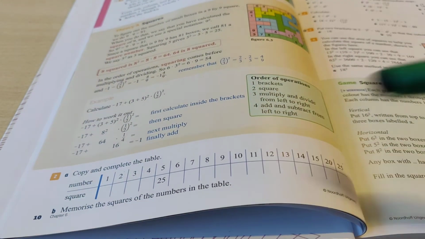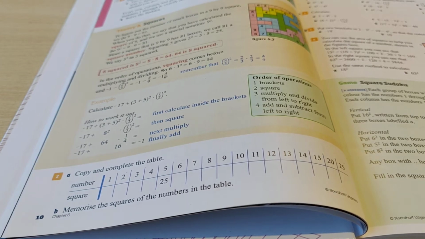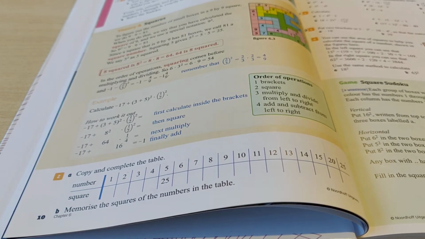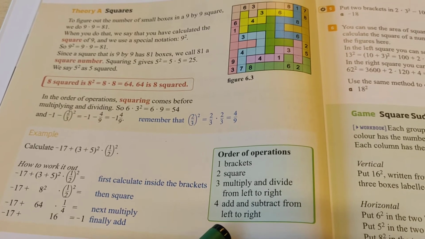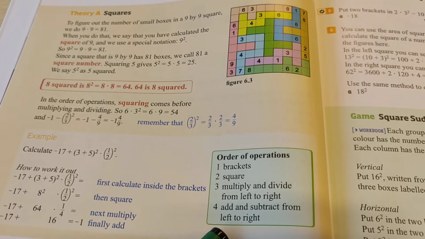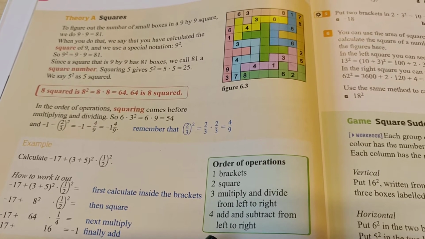And here it says memorize. Well, it is handy if you know a lot of these, because then you can make the exercises easier. One thing that also changes, which is very, very important, is this. Here it says the order of operations. Now you already learned that first we have to do brackets, and then we have to do multiplying and dividing, and then we have to do adding and subtracting.